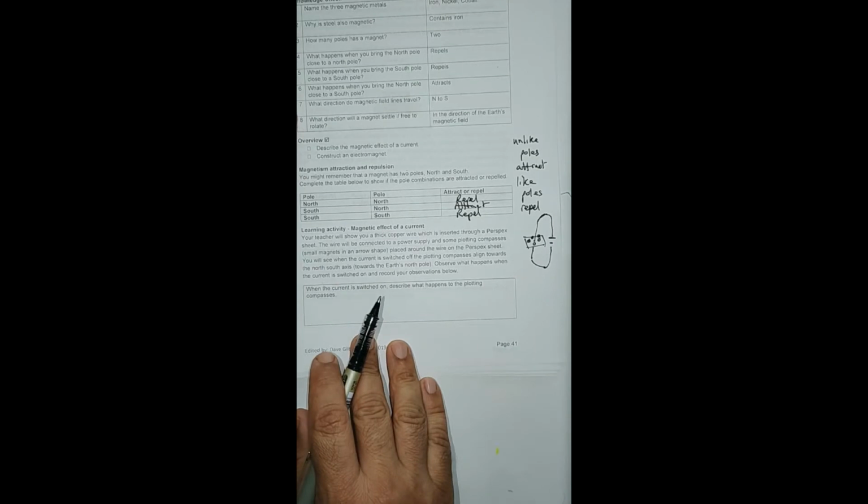We're going to switch it on. We're going to have some little plotting compasses, and plotting compasses are just small compasses with needles. And we're going to pass a current through the wire by switching it on, and we're going to see what happens with the plotting compasses. We can also do it with iron filings. You can also drop iron filings on this piece of cardboard or perspex, give it a tap, and you will see that this wire will develop field lines.